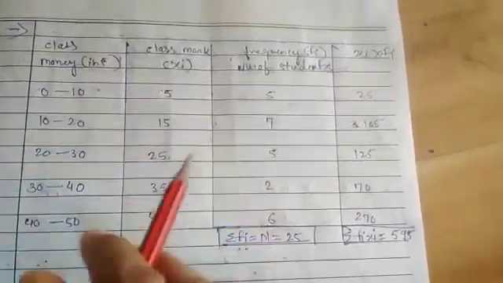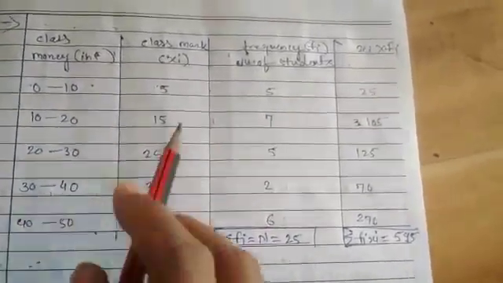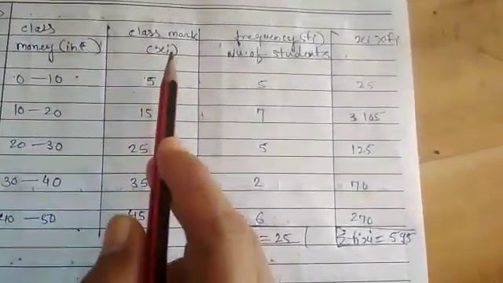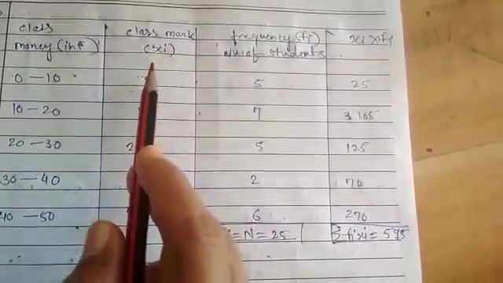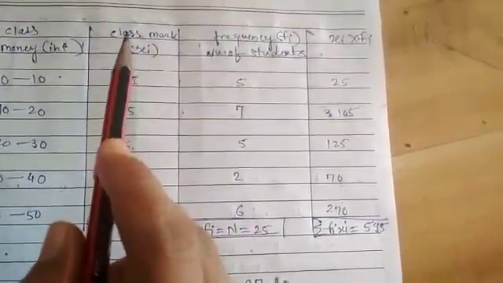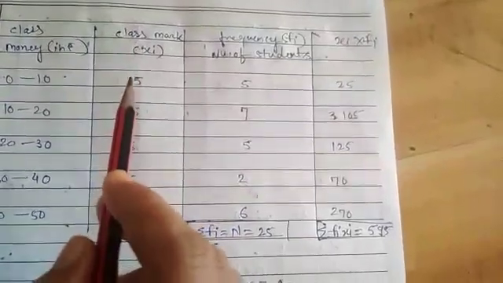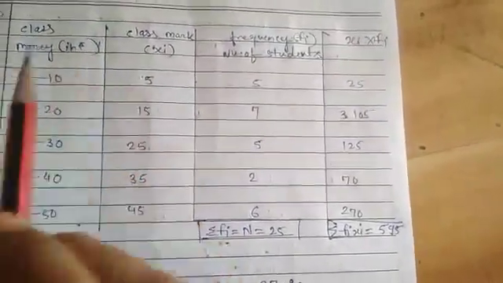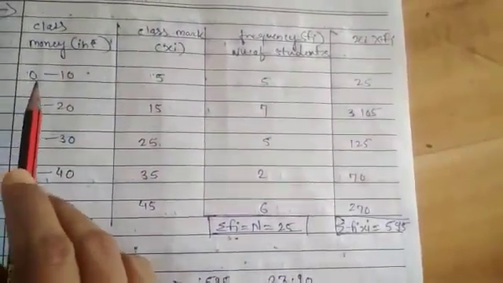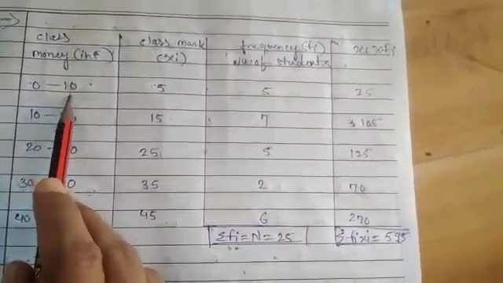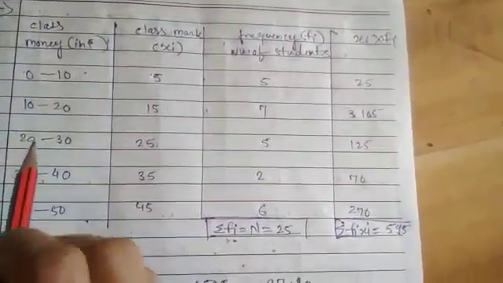Then the second column is for the class mark, and we denote it by small xi. Class mark, we did it last year. How to find the class mark? You have to add the lower class limit plus the upper class limit, divided by 2.